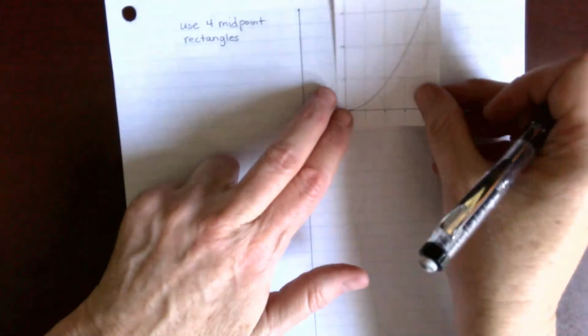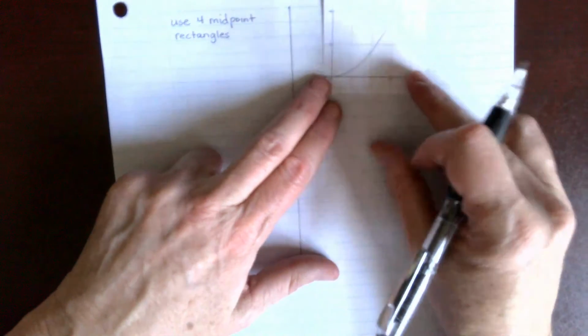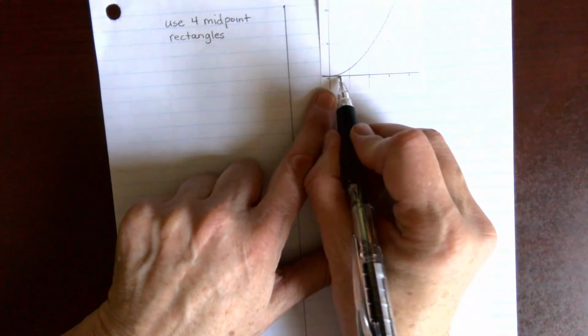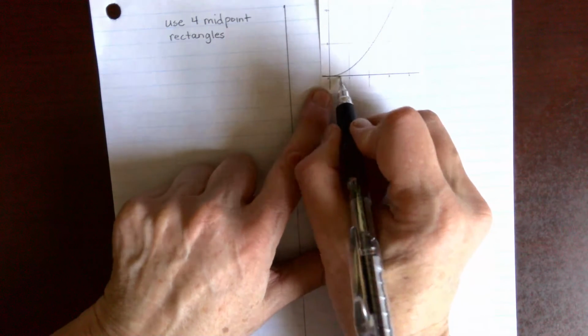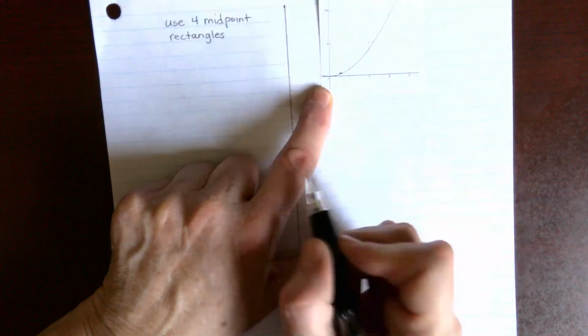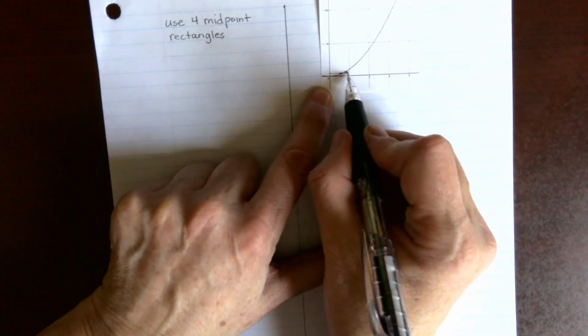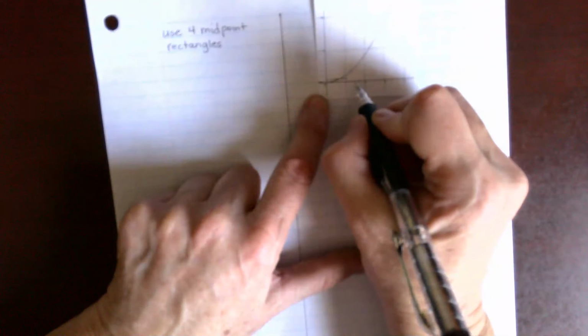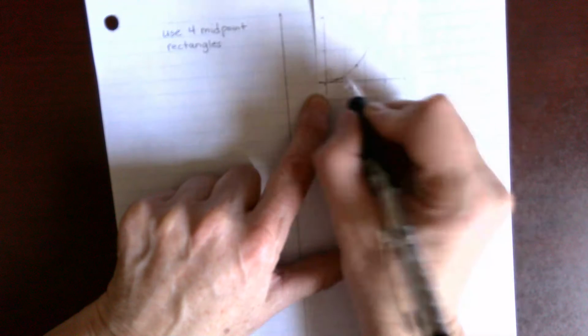Okay, so you're going to have the same graph. This time what you're going to do is look at the midpoint. In between 0 and 1 is a half. You can put a point there, and then the rectangle is going to go right through that point. Okay, right here, there's the midpoint.